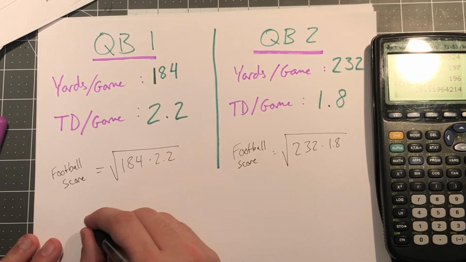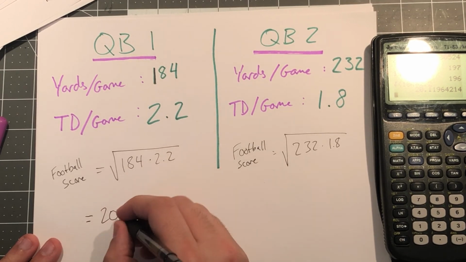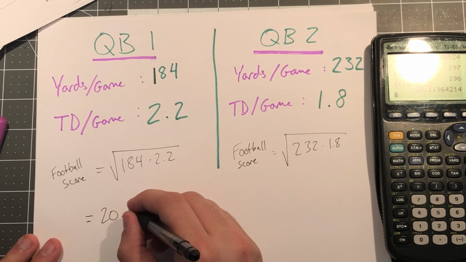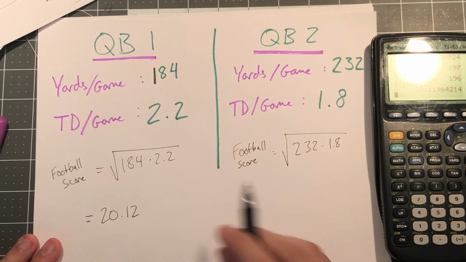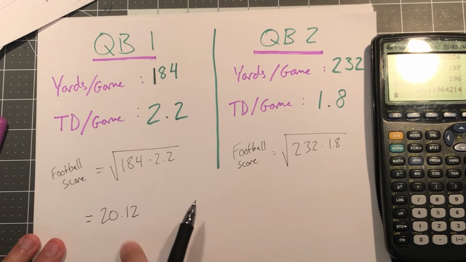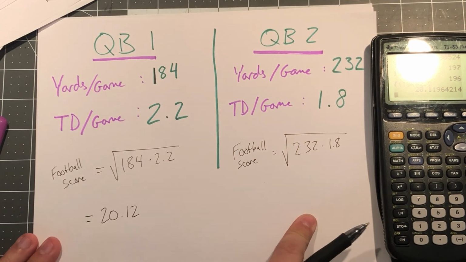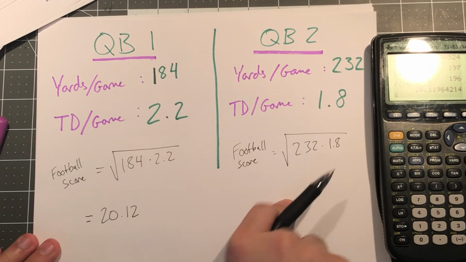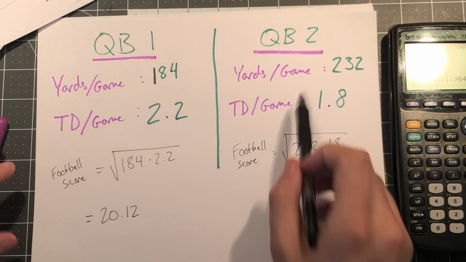But, all right, so I got 20.12. And that number doesn't mean anything by itself. It doesn't matter what his score is. It only matters how they relate. So if he has a better score, in theory, in our little system, he's a better quarterback.